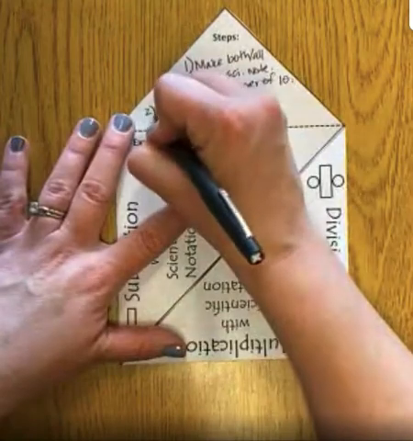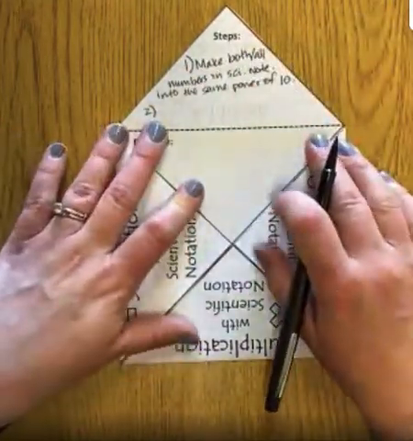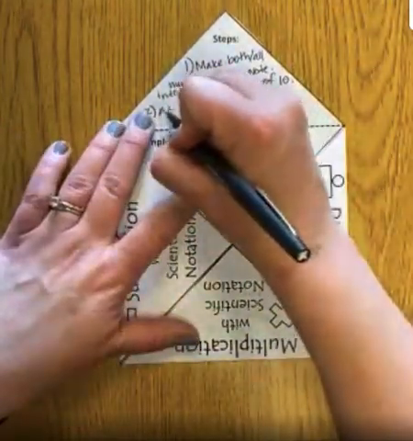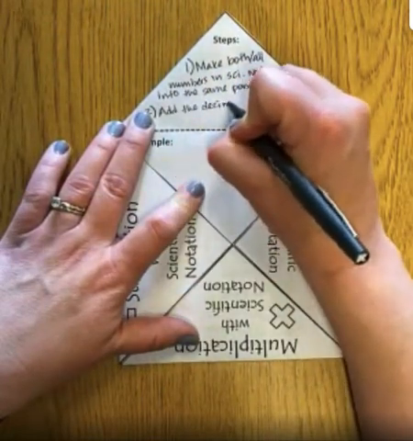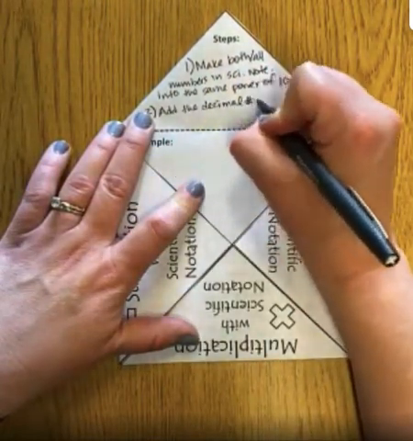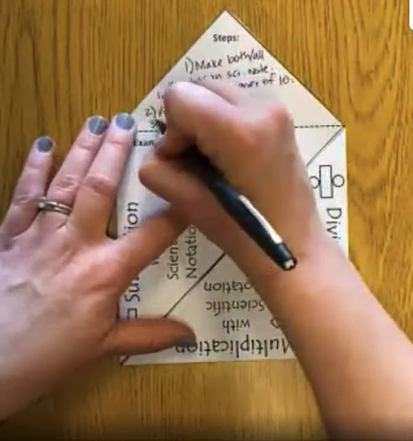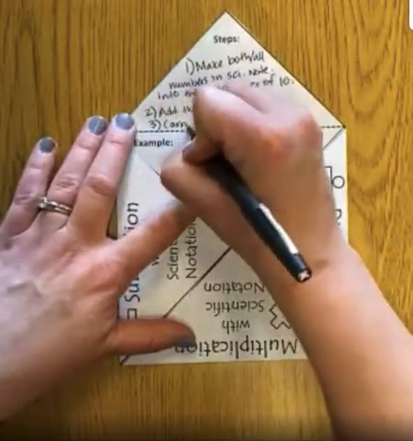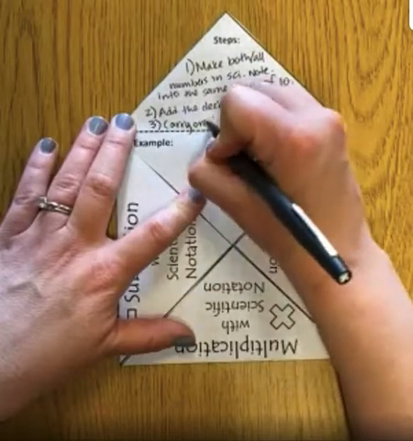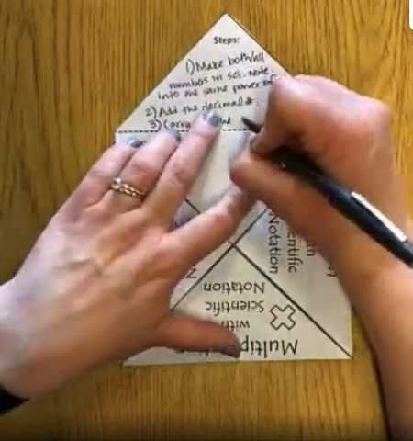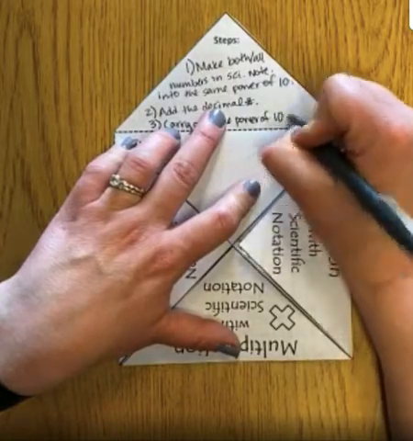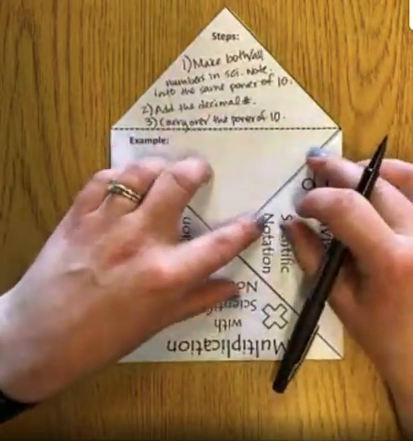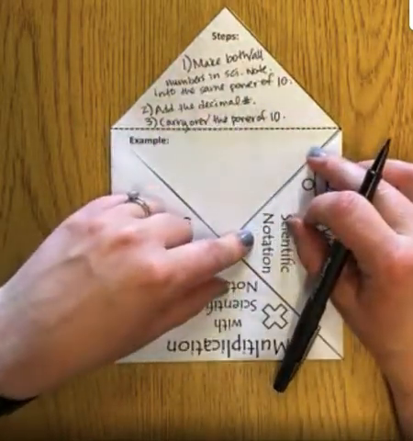Step 2, once they're in the same power of 10, add the decimal number. And step 3, carry over the power of 10. And last but not least, write your number in scientific notation if it's not already there.